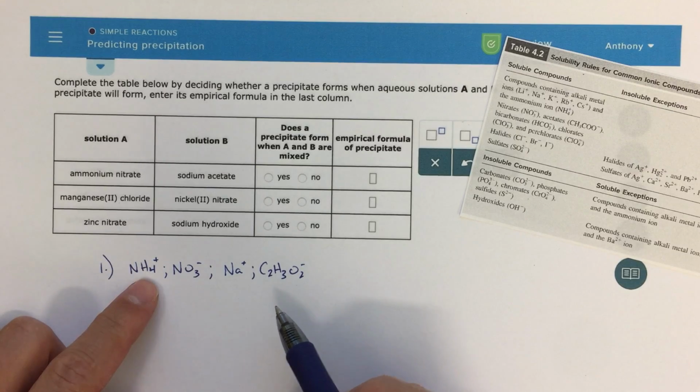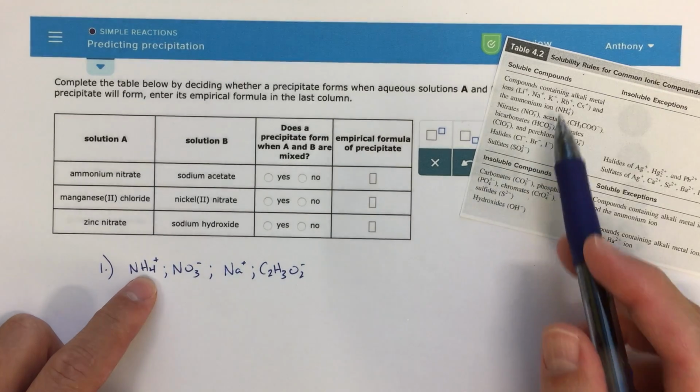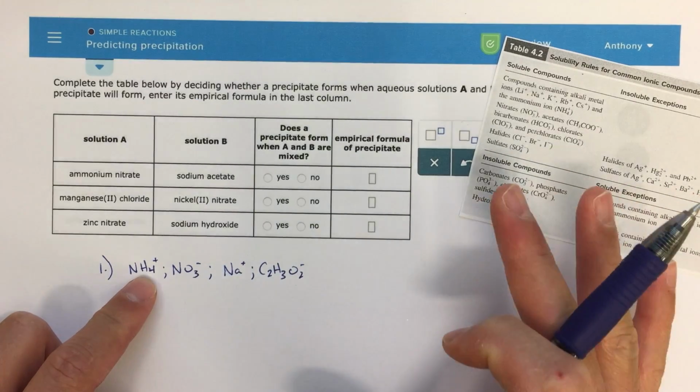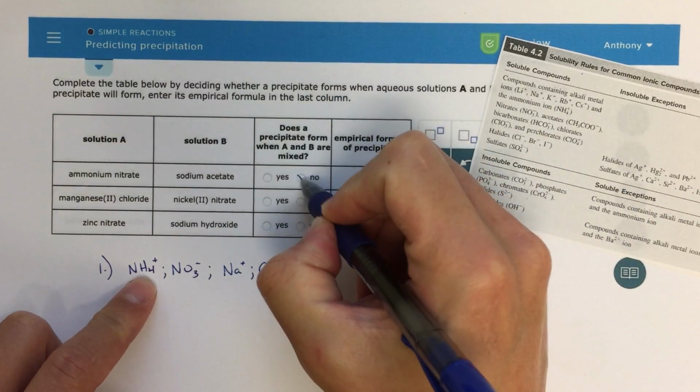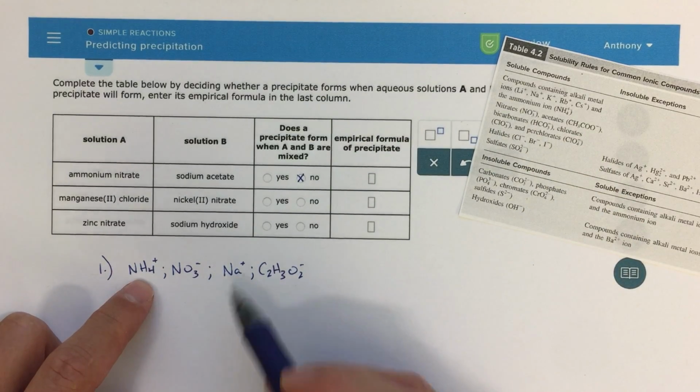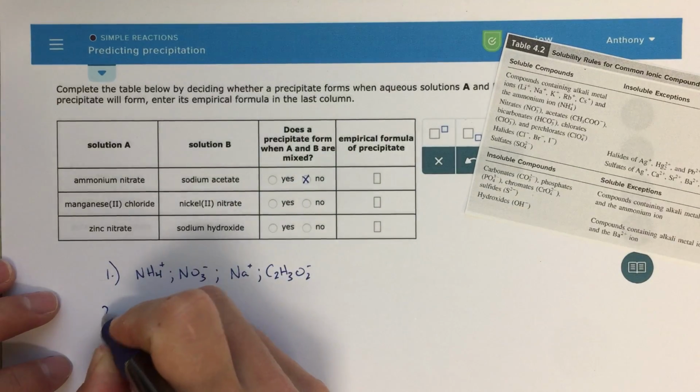And right away, I'm going to see that ammonium and sodium, these are part of the first two rules, and compounds with those will always be soluble. So right away I can tell, no, a precipitate will not form in this case because my cations are ammonium and sodium. There won't be any precipitate formed.